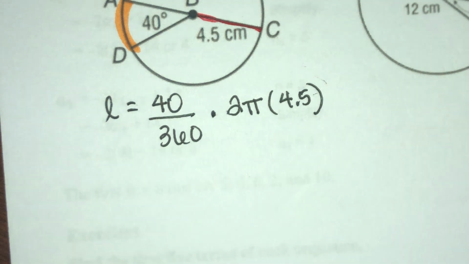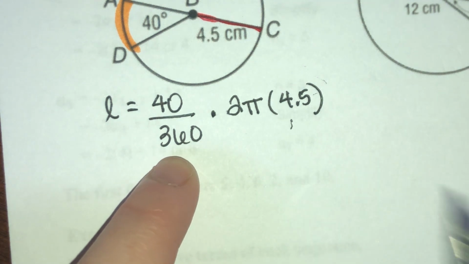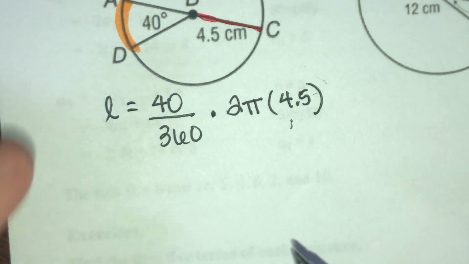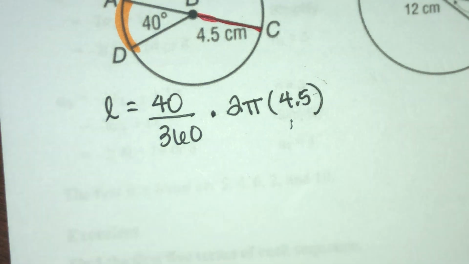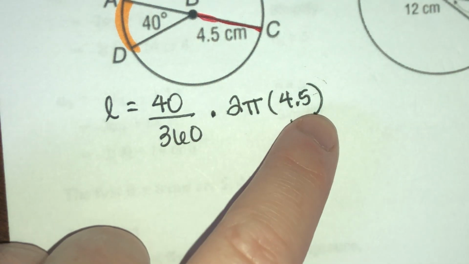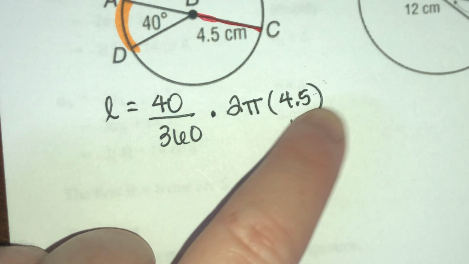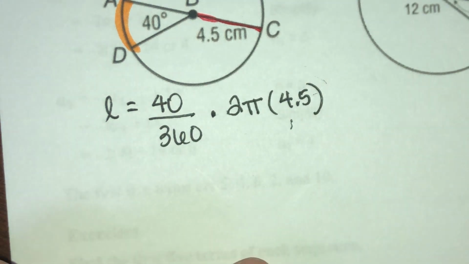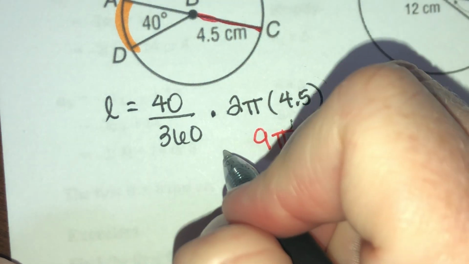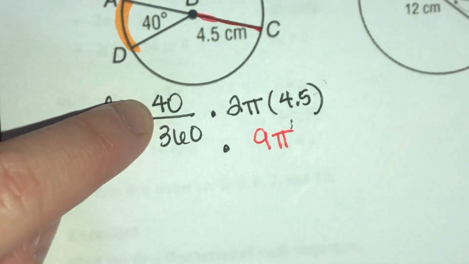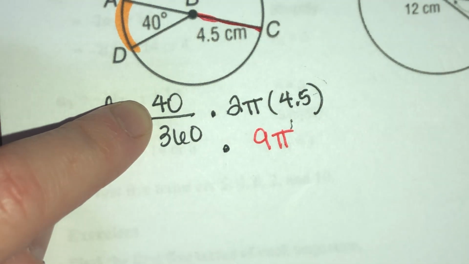How does that happen? Well, if we start simplifying this, think about it for a second. I want you to look at it. Because it does simplify down to pi, and that seems weird because that doesn't always happen. 2 times 4.5 is 9. So this little section right here becomes 9 pi. Same thing, right? And if we simplify this fraction right here, I can divide the top and the bottom by 10, and I get 4 out of 36.